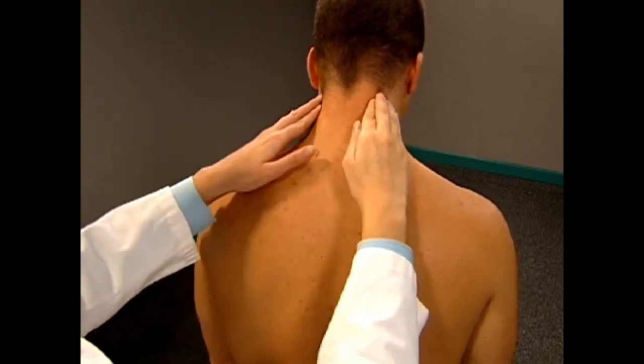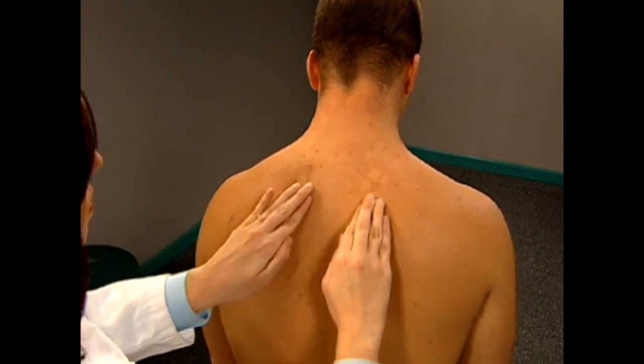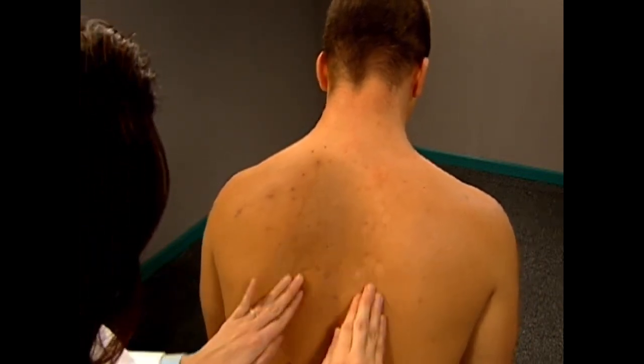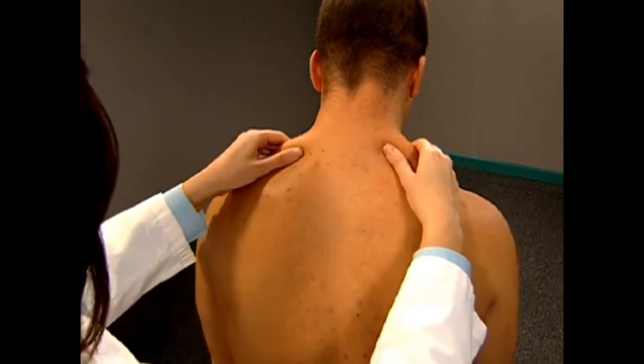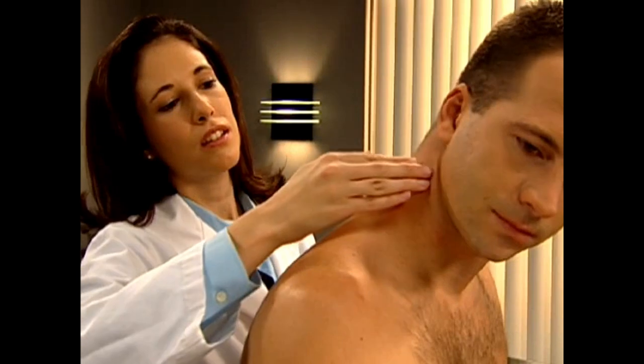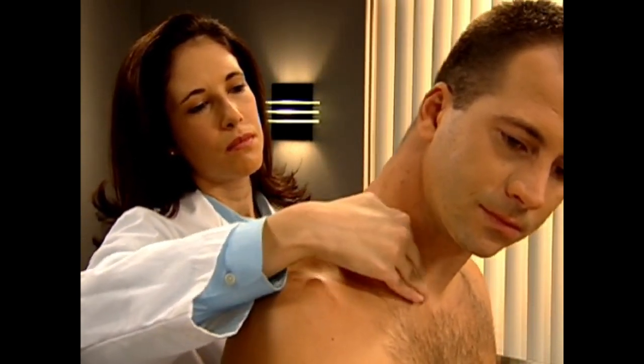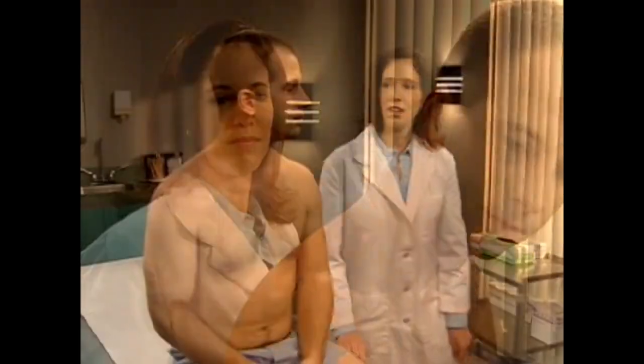cervical spine, and paravertebral, trapezius, and sternocleidomastoid muscles. Also, we're going to see how well your neck moves, checking the range of motion of the cervical spine. Can you bring your chin to your chest?